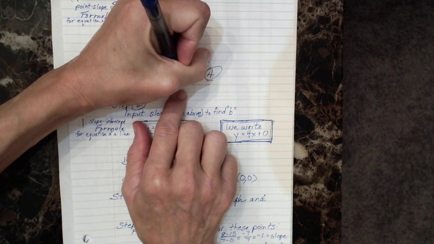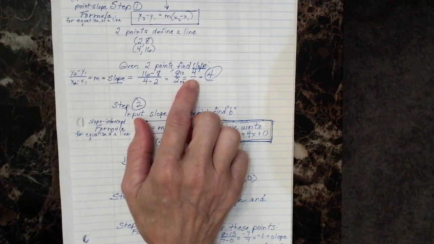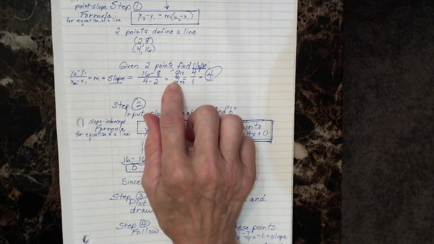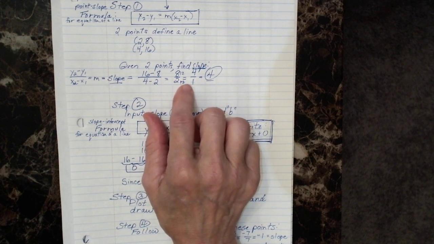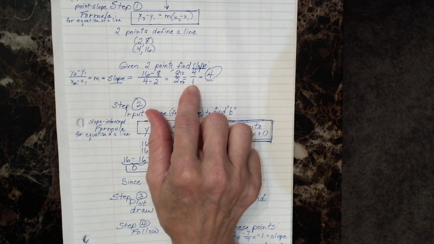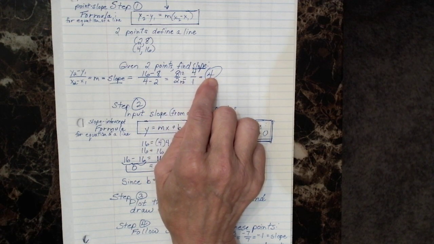You can divide these each by 2. 8 divided by 2 equals 4. 2 divided by 2 equals 1. Why did I divide by 2? Because I want 1 in the denominator. I always strive for 1 in the denominator. 4 over 1 is also equal to 4.